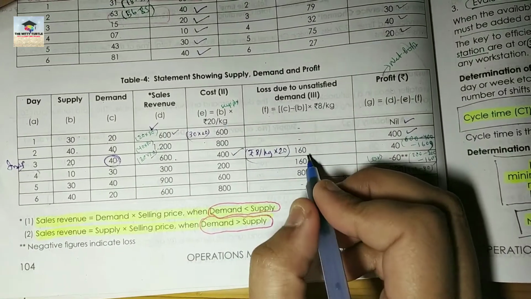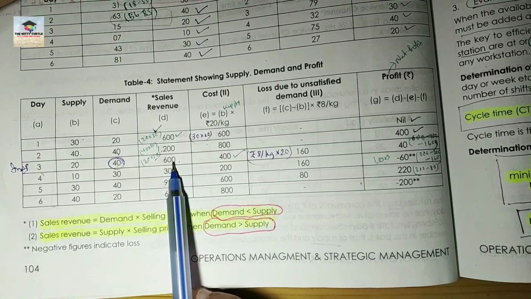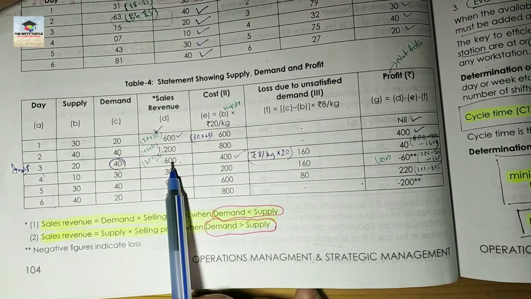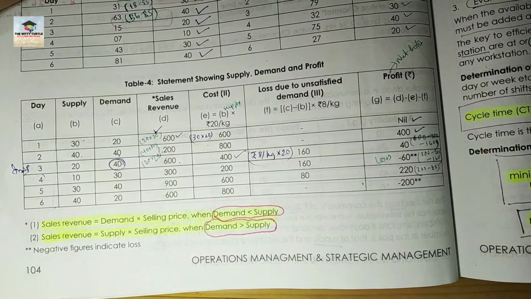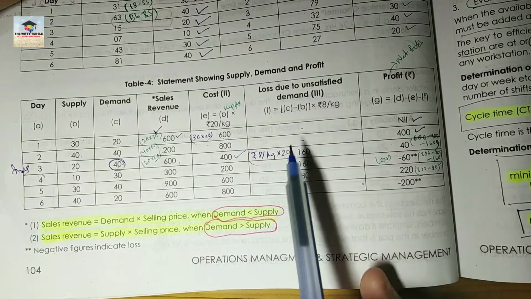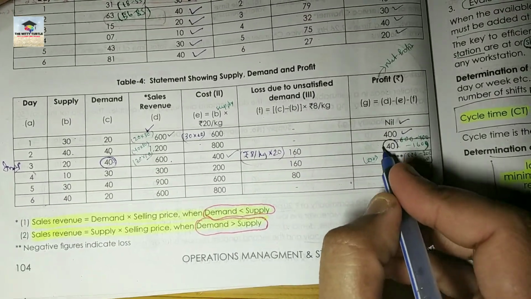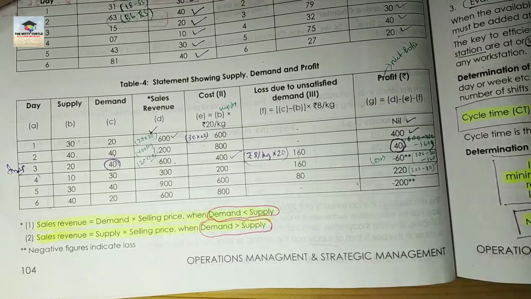So it will be 160. Now here you are generating a profit of 200. Sales revenue minus cost, you are generating a profit of 200, and out of those 200, your loss due to unsatisfied demand is 160. So finally you are getting a net profit of 40 rupees.